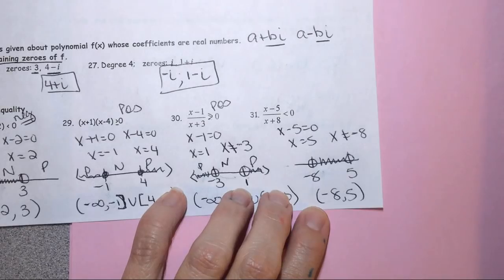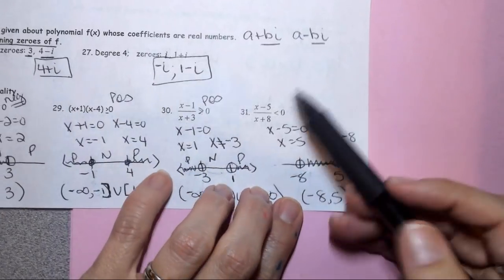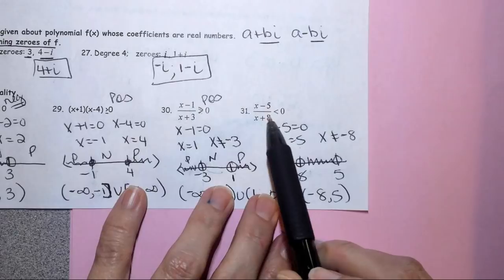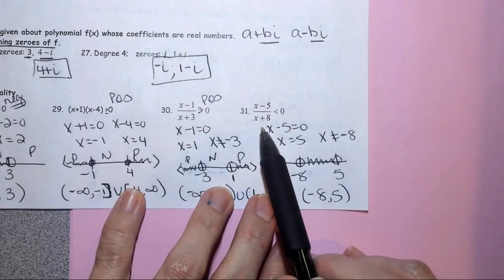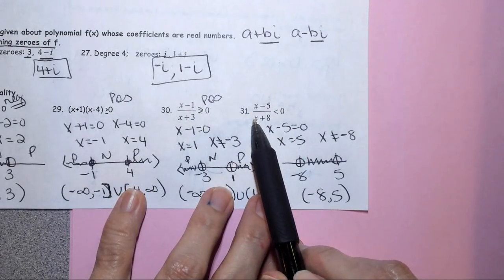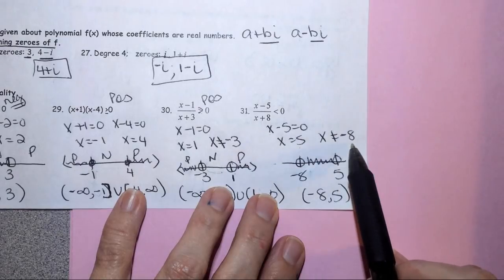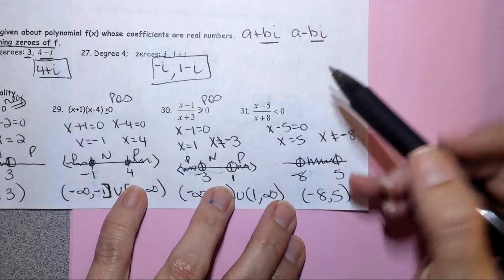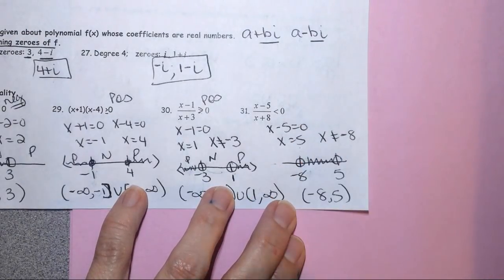Pause your video. All right, so let's see how you did. So I took the top and said x minus 5 equals 0, so x equals 5. I can never, ever, ever let the bottom equal 0. So if x were negative 8, it would equal 0, so x cannot equal negative 8. I put negative 8 on the number line, open circle. I put 5 on the number line. I looked up here, open circle.